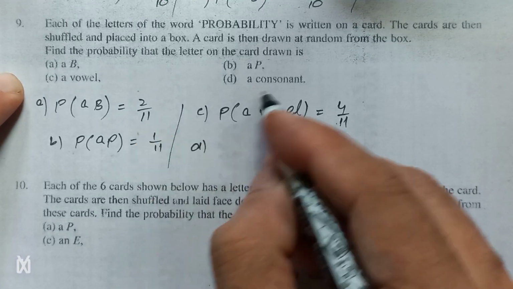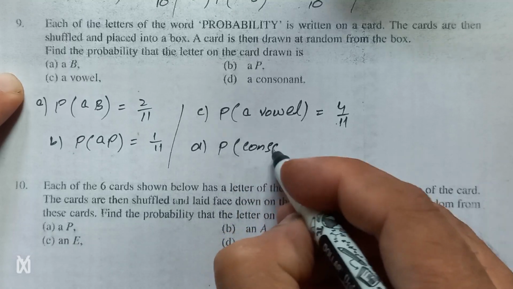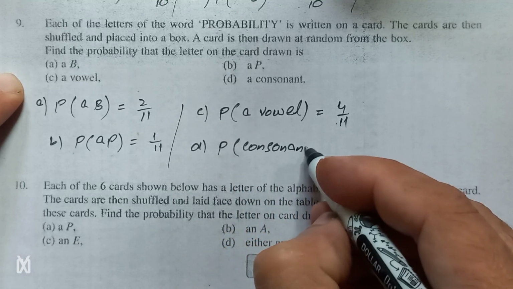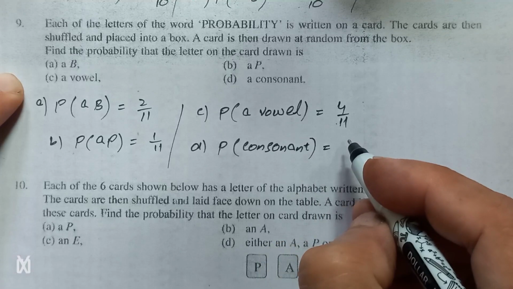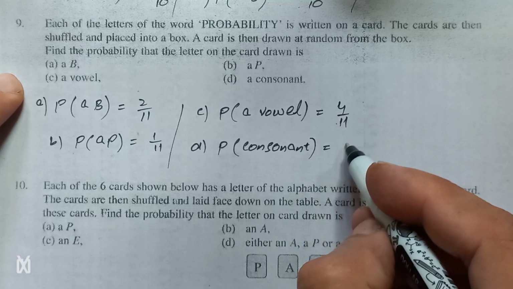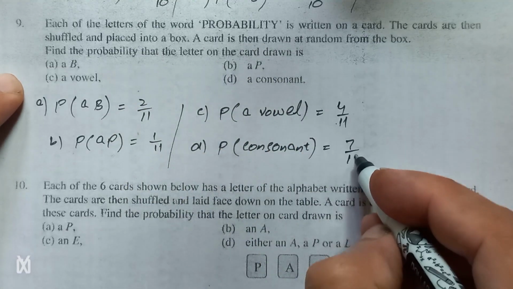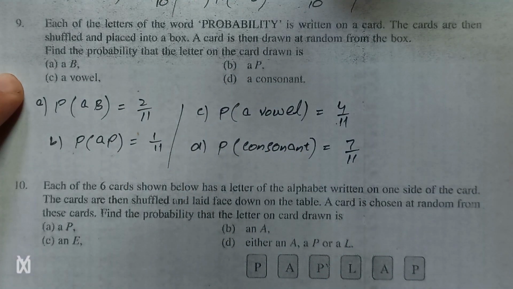And D part is a consonant. You know, beta, all the letters other than vowels are consonants. So in total, if there are 4 vowels, so definitely there will be 7 consonants, and in total there are 11 letters. So this is the answer.